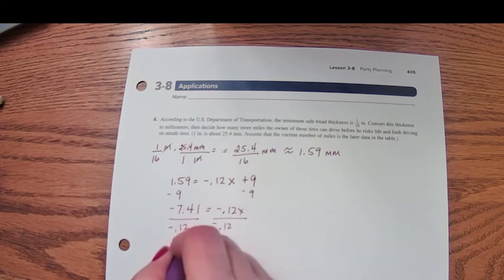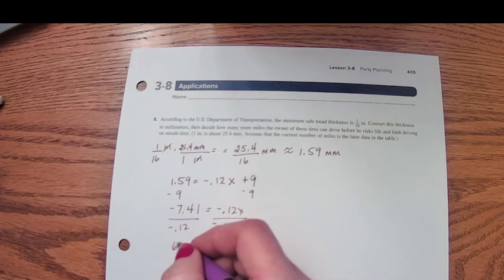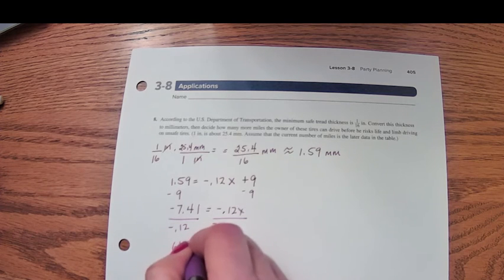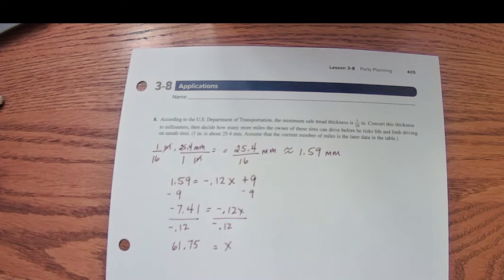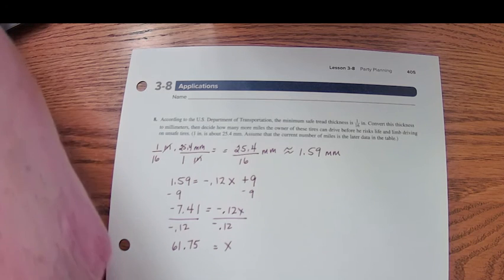And that's going to be at 61,750 miles. 61.75 thousand miles.